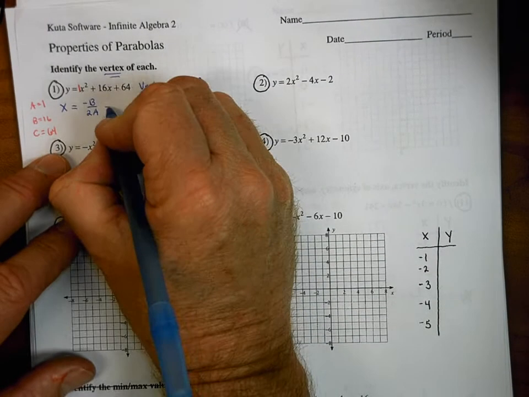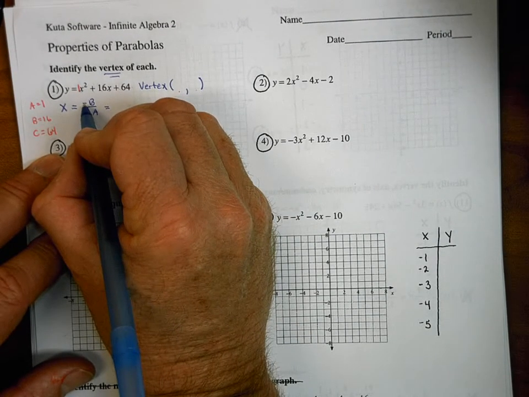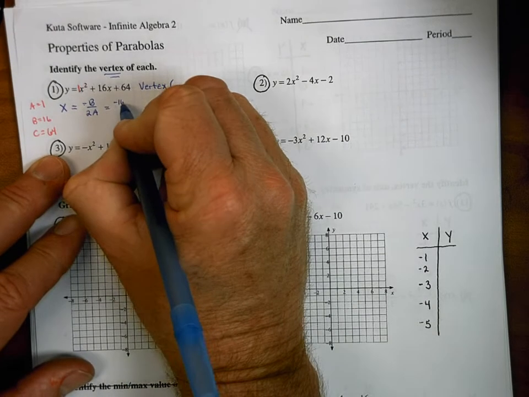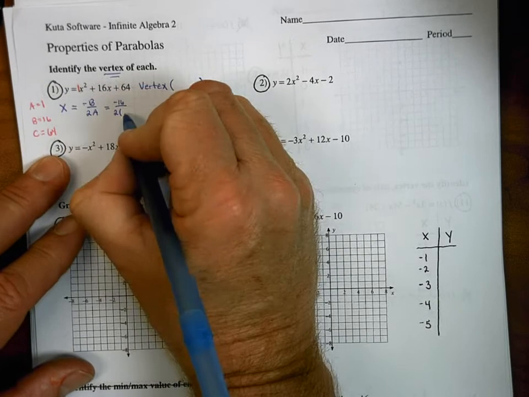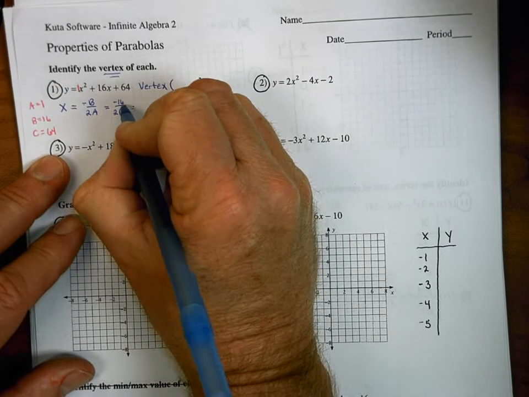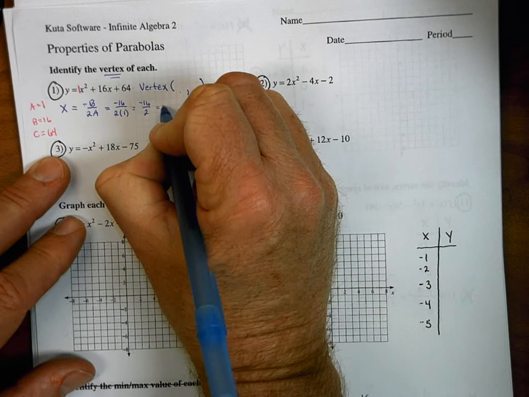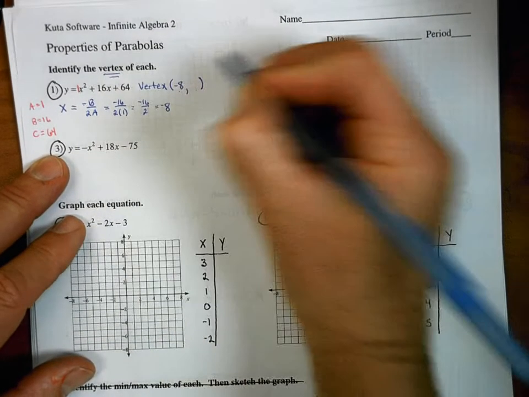Okay, so using the equation, I take b, I'm going to take the opposite of it, or the negative of it. Since b is 16, that's going to give me negative 16. Then I'm going to divide that by 2 times the a value, and the a value is 1. Alright, so negative 16 divided by 2 gives me negative 8. So my x value is negative 8, so that's my vertex's x value.